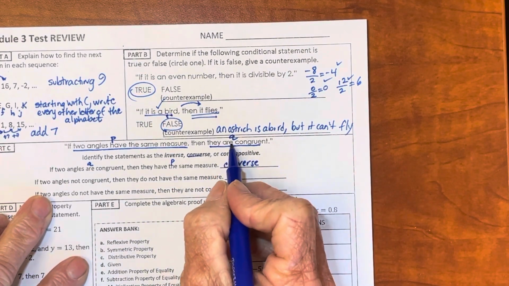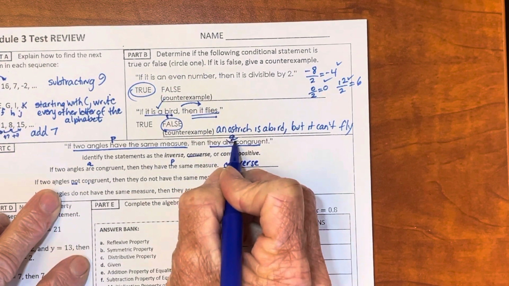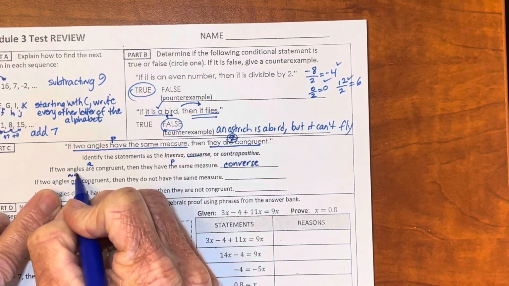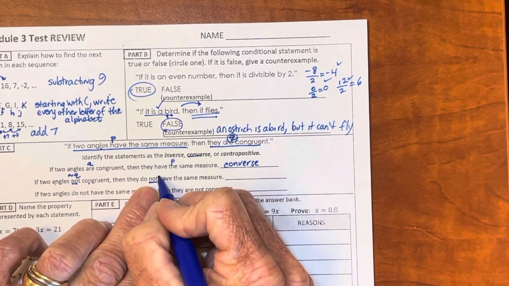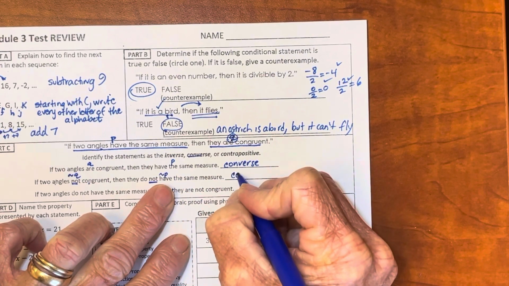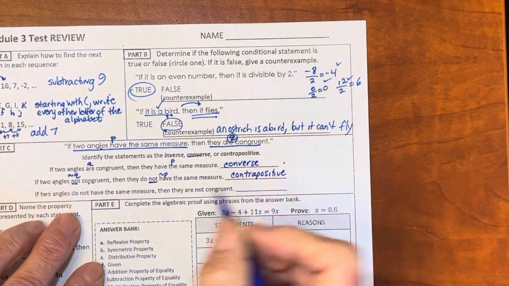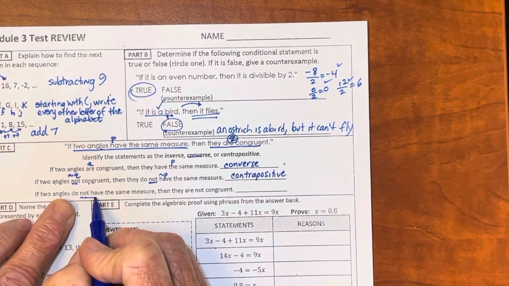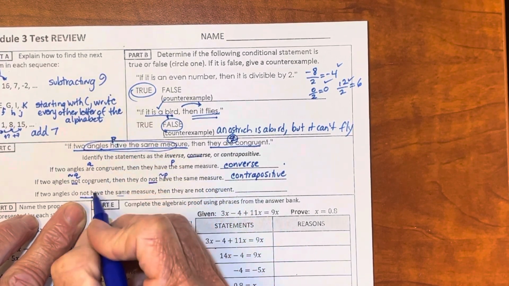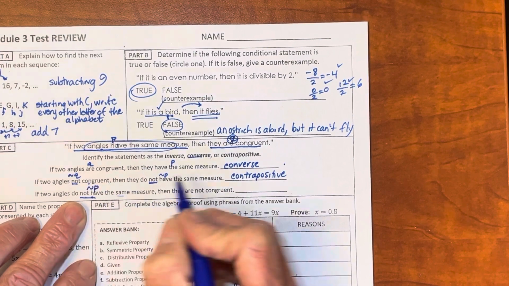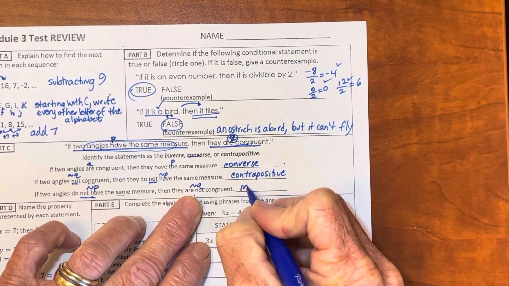In this one, they are congruent, two angles are not congruent. So we brought that original hypothesis to the front and changed its value. Instead of the angles have the same measure, they do not have the same measure. So that's going to be the contrapositive. And then if two angles do not have the same measure, so up here the angles have the same measure, now they don't. It stayed in the same place, but I changed its value. They are congruent, they are not congruent, and that's the inverse.